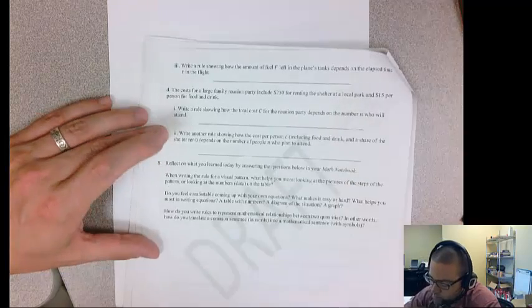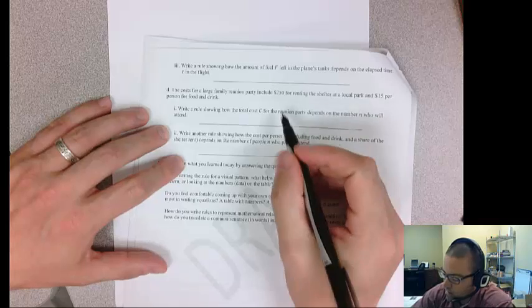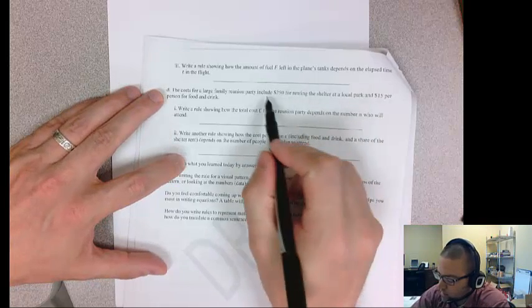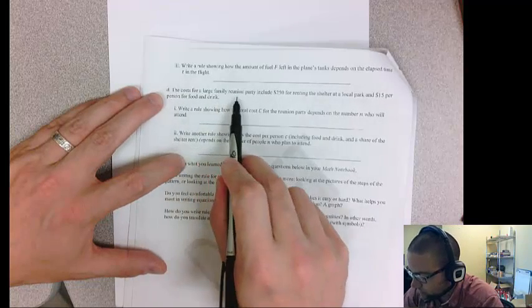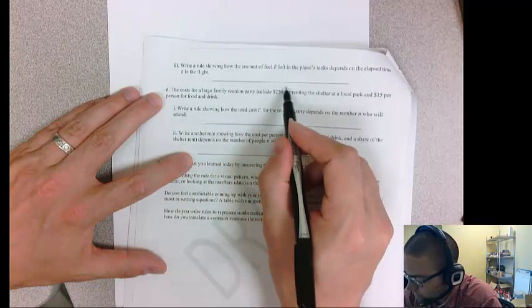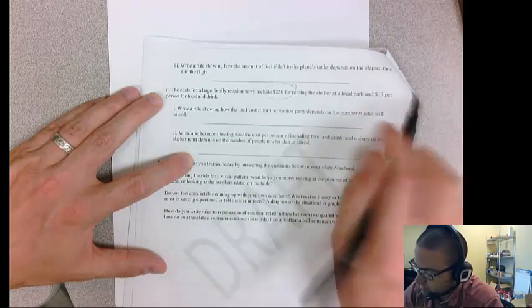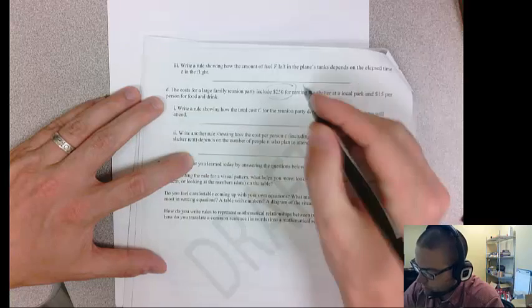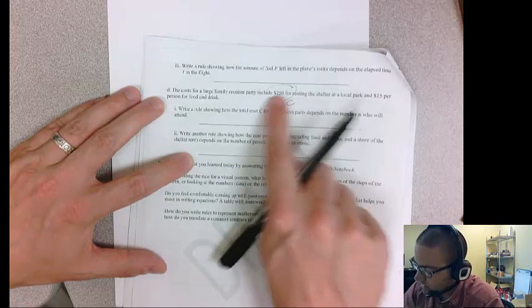So really try to put yourself into the situation, circle the things in the problem that are important. Like when I would look at this one, I'd say the costs for a large family reunion include $250 for renting the shelter, so this is a cost, and that's kind of like a flat rate, isn't it?